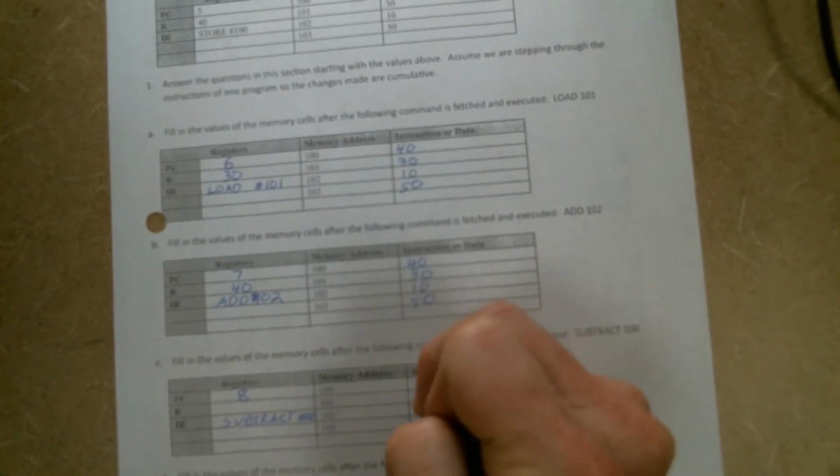So anyways, subtract memory location 100 again isn't going to affect the memory, so this can stay 40, 30, 10, and 50. But it is going to take this value of 40 and subtract it from the register. When you're doing subtract, it's R minus X. So in our case, it's 40 minus 40, so our register is going to go down to 0.